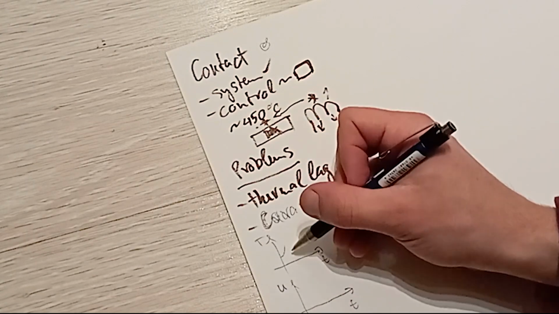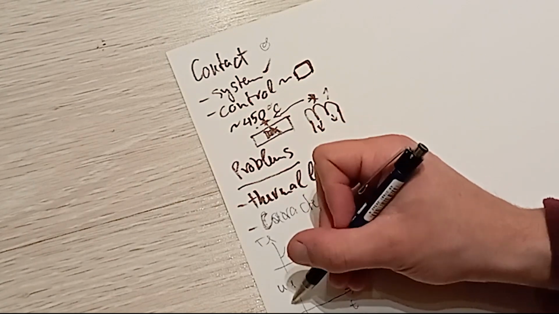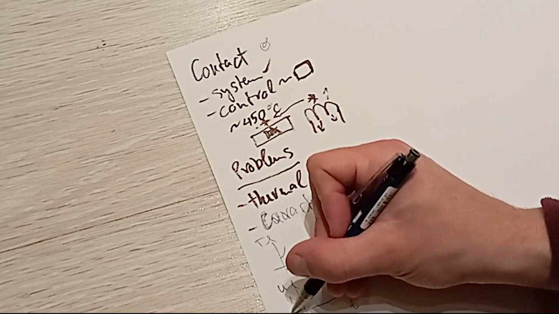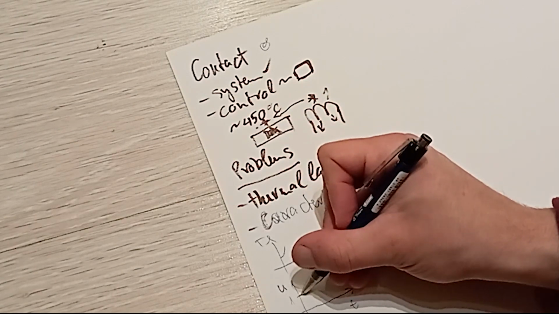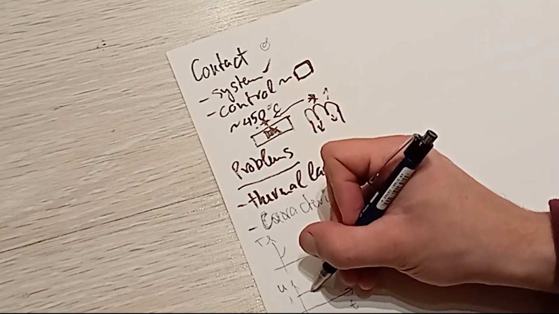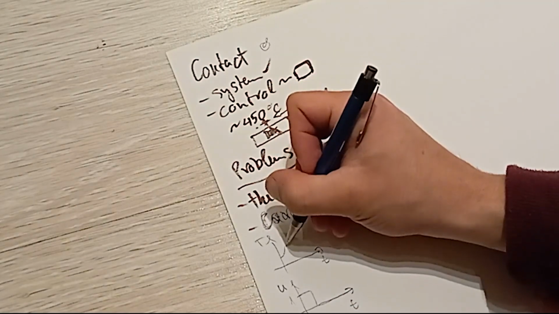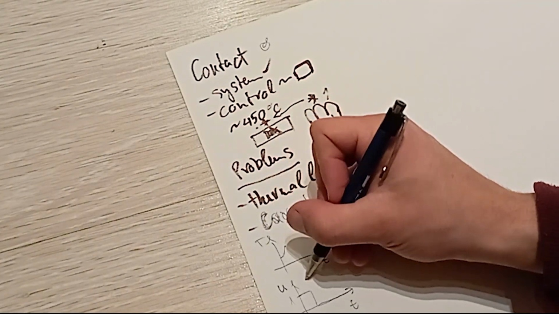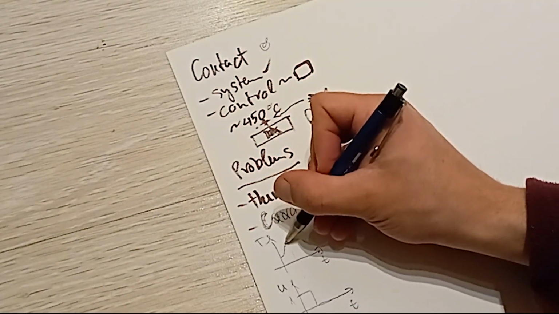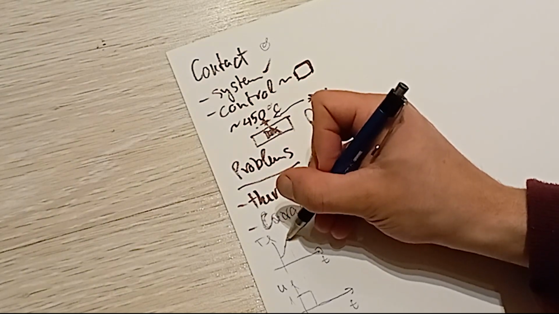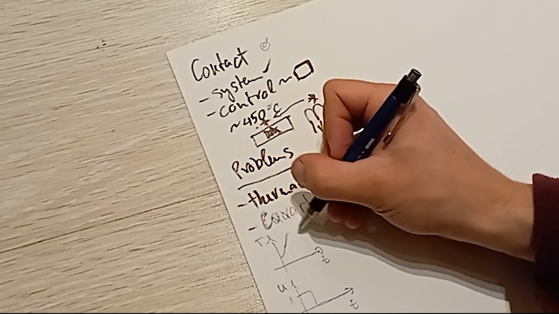So this is here. This is on. So this is on. This is off. So here we turn the temperature off, or the heating off, and the temp still goes on here. So it still goes on and still goes up.